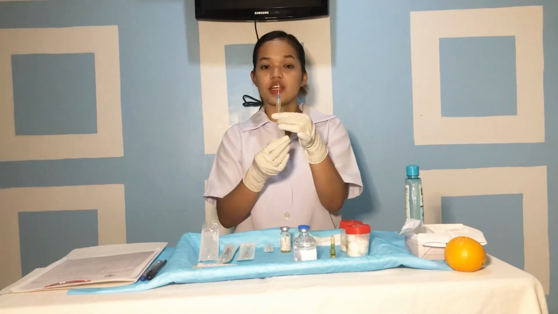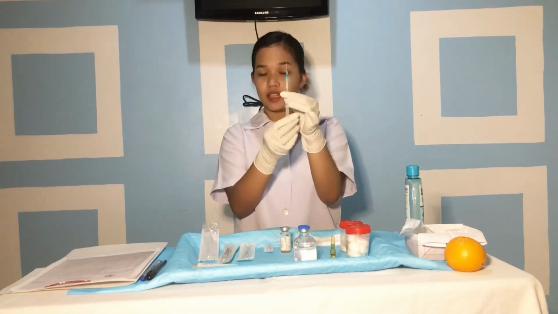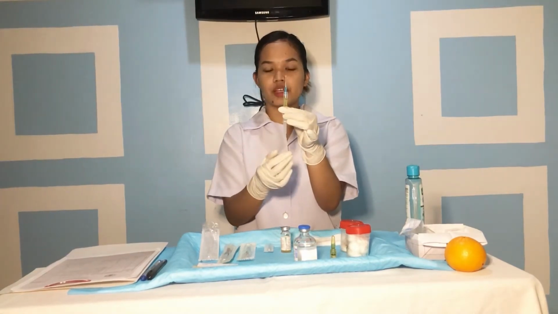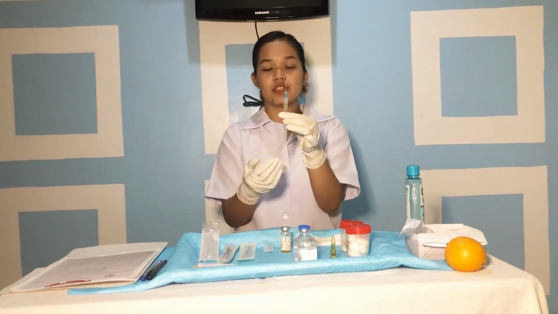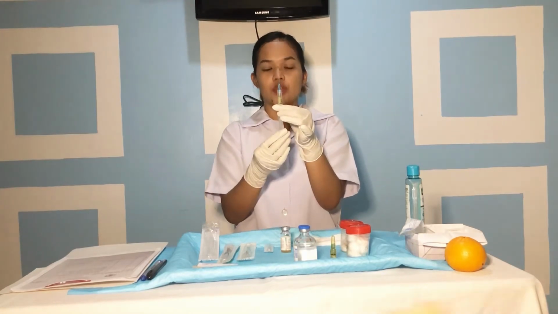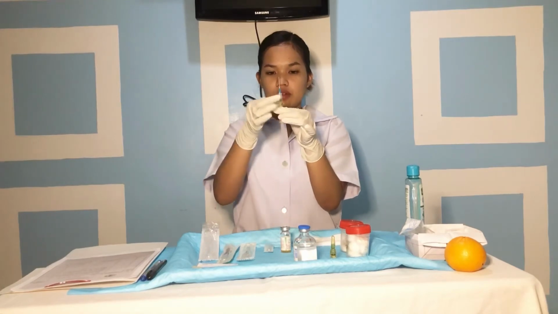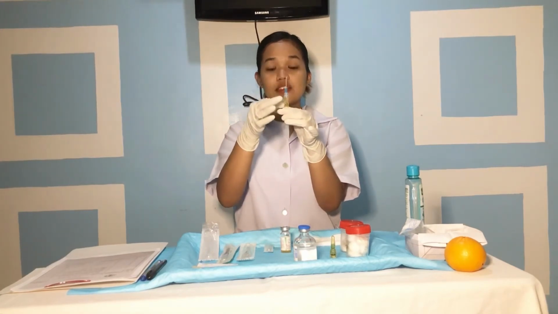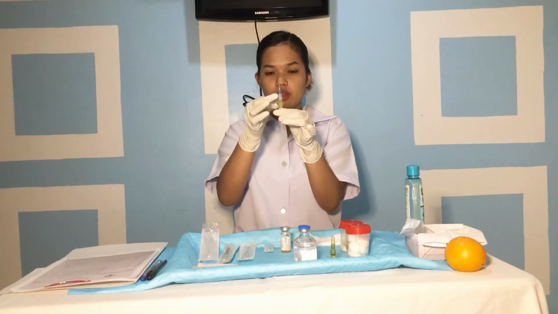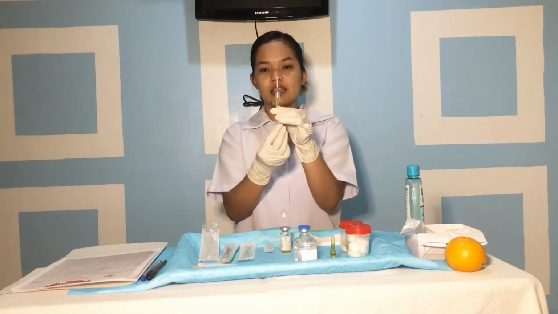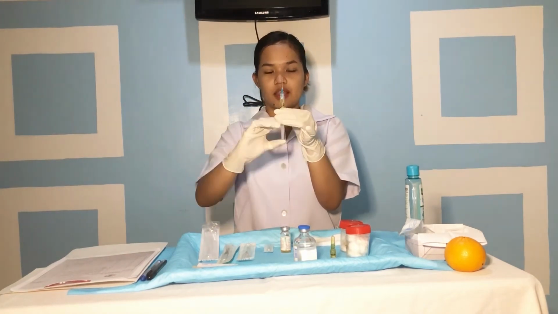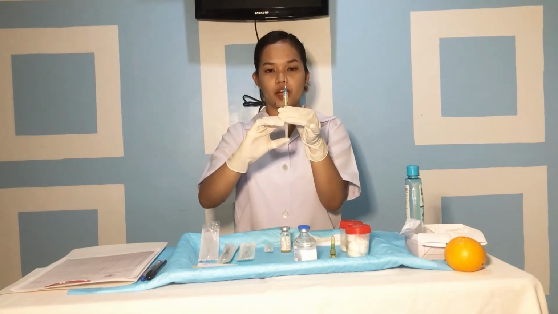We hold the syringe at eye level, at a 90-degree angle, to ensure correct volume and absence of air bubbles. Remove any remaining air by tapping the barrel to dislodge the air bubble. Draw back slightly on the plunger and push the plunger upward to eject air.